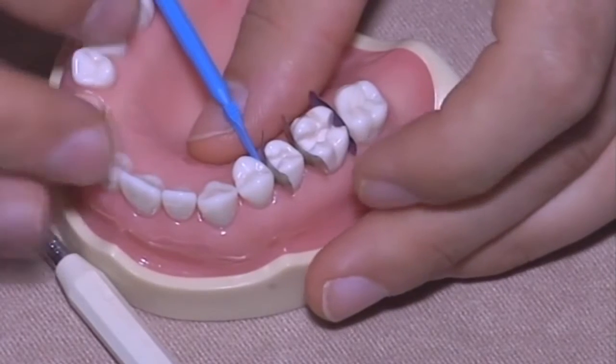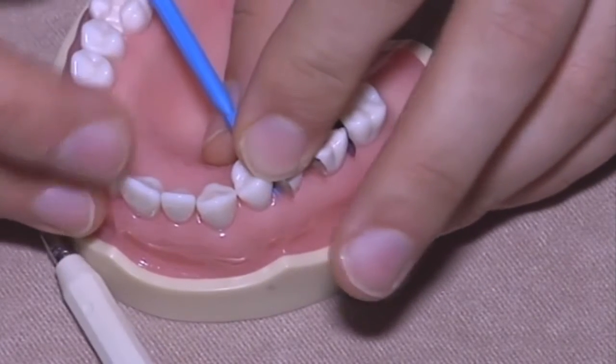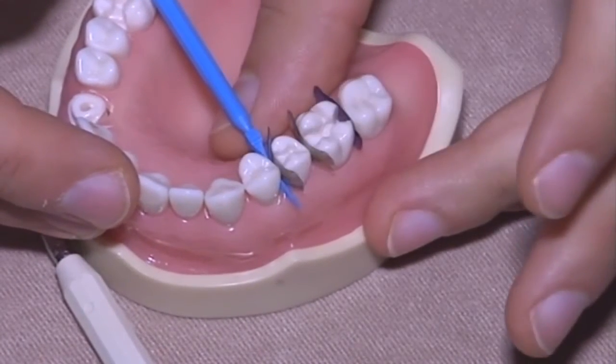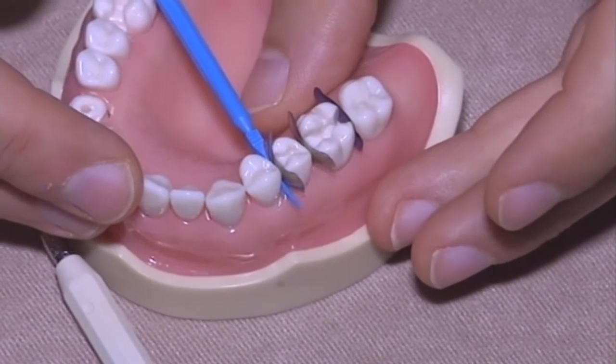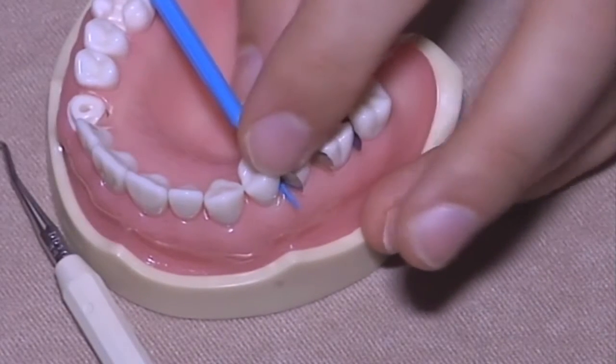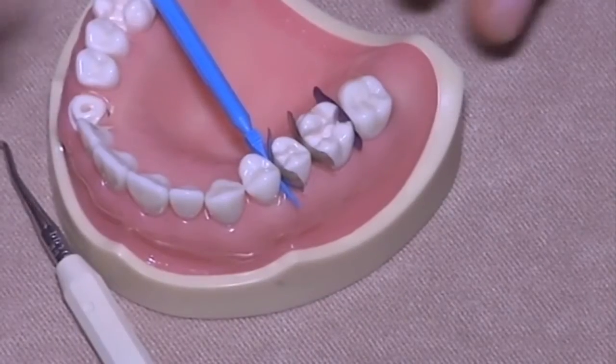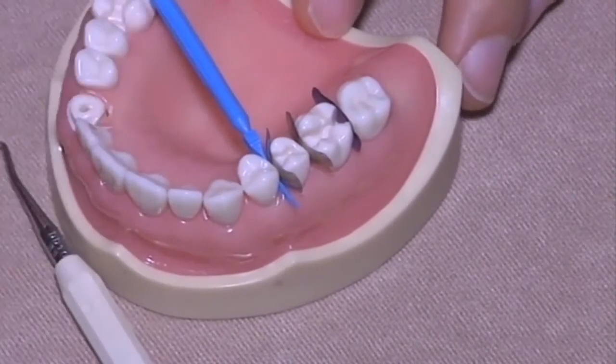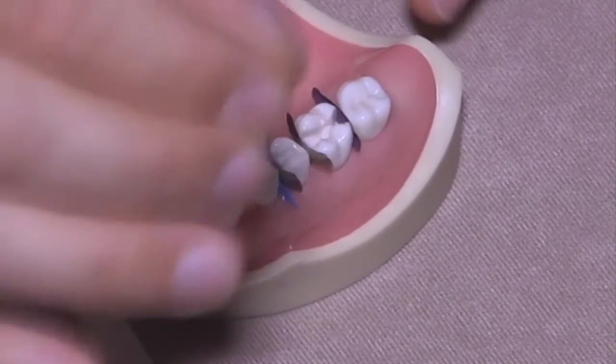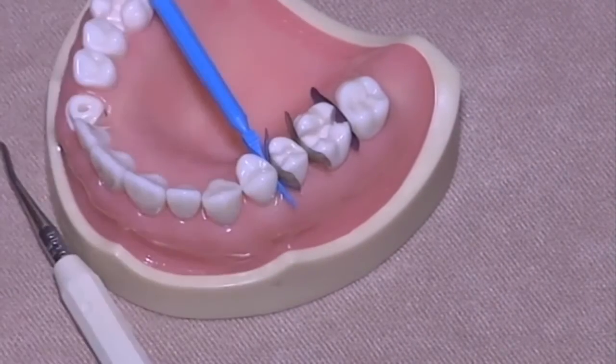So here I think that the blue one would be okay, and every time you place the wedge, you have to keep the matrix blocked with your finger or with your forceps or with an instrument. Otherwise, when you push, the wedge will push your matrix over.